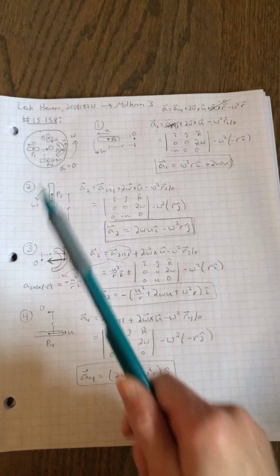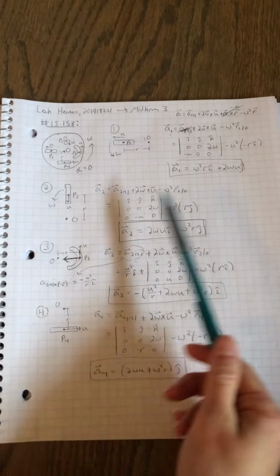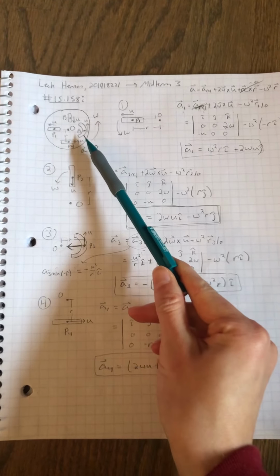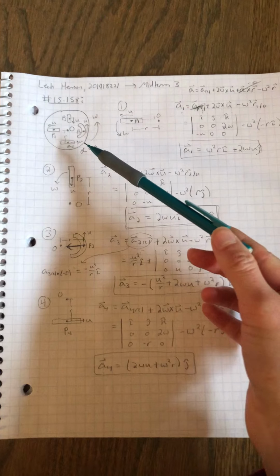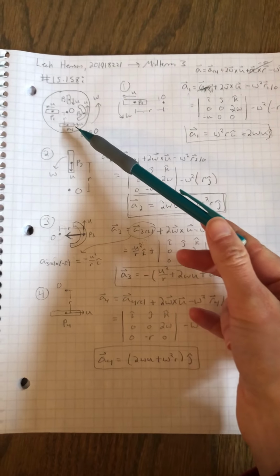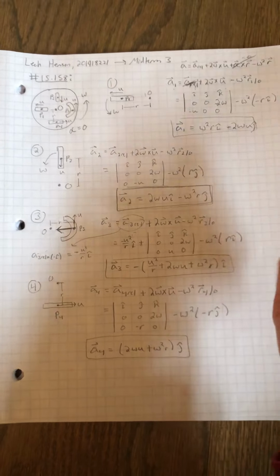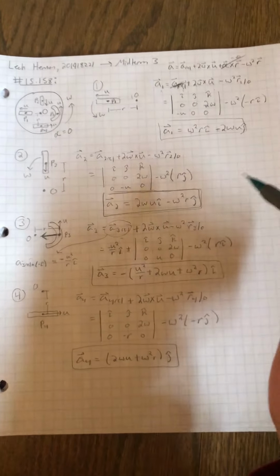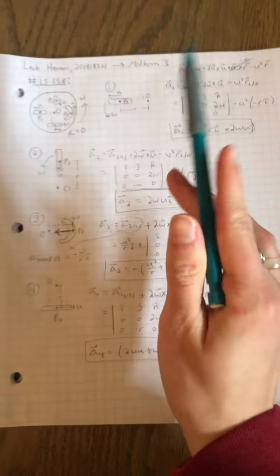I was given question 15.158, which asks for the accelerations of each of the points within this disk, if each point has a relative velocity of u in reference to the disk, and the disk is rotating at a speed of omega. Actually, no, if the whole system is rotating at the speed of omega.